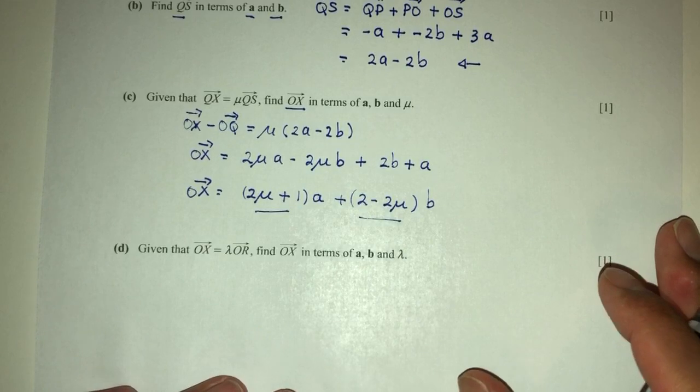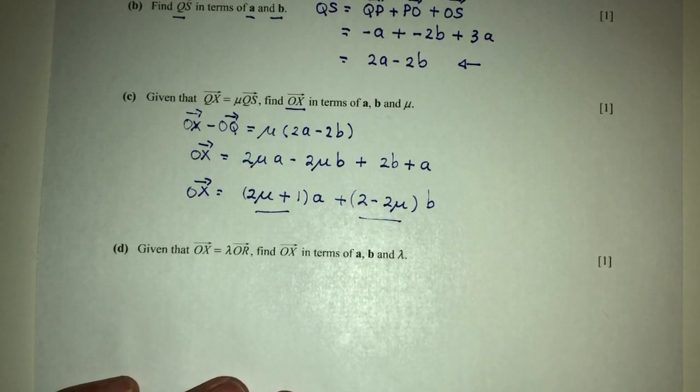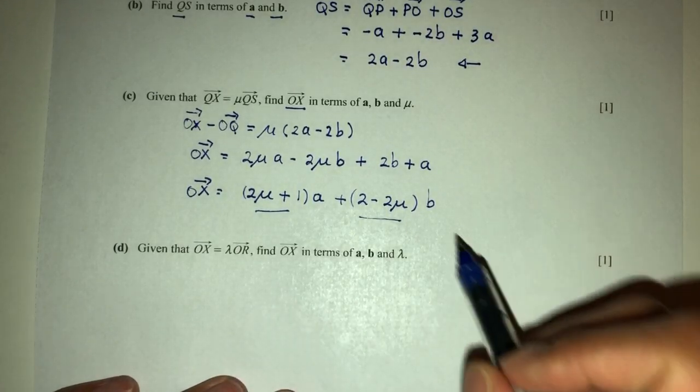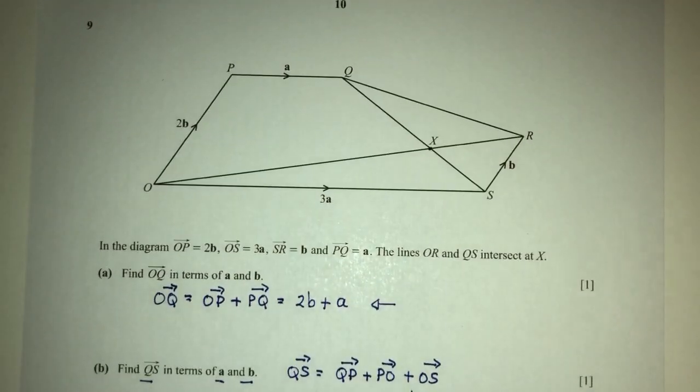Now for part D, we also have this one. OX is lambda times OR. Okay, that is another equation that we have to use. Let's see. So what is OR? First, let's go check it out.